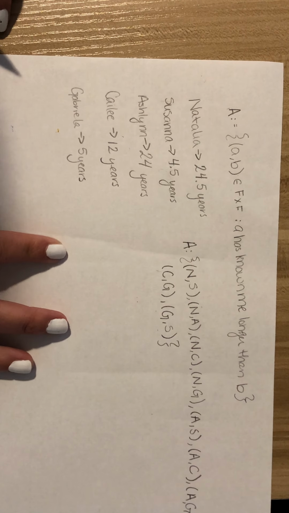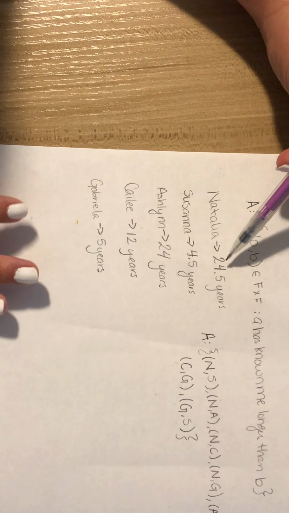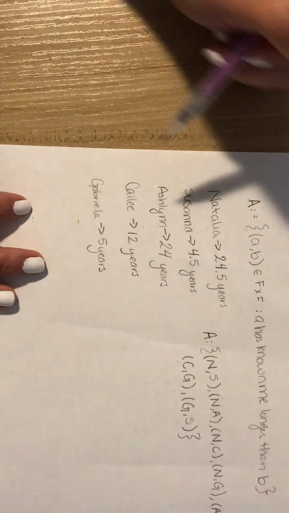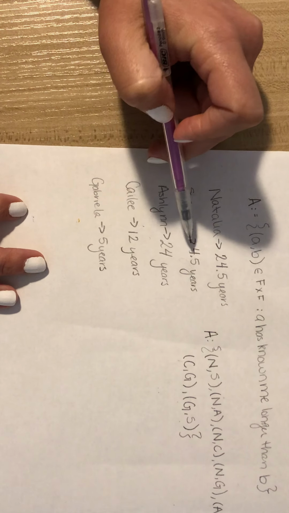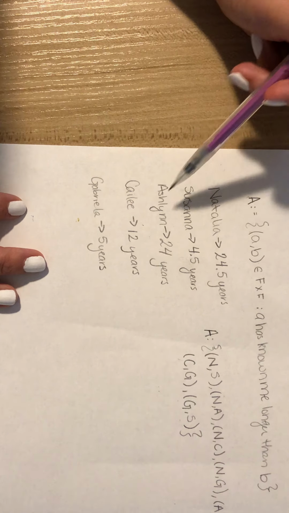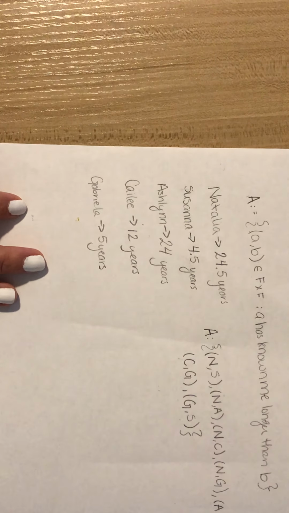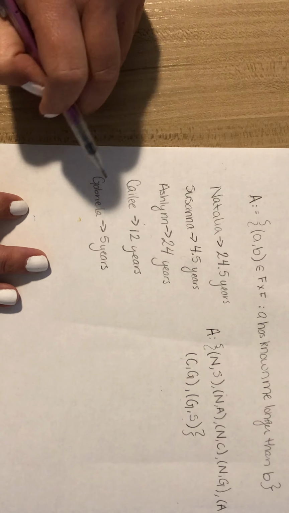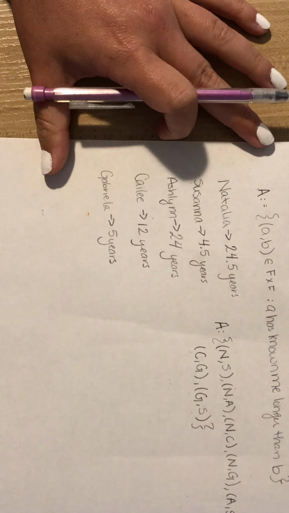So to do this, I've written a nice little organization chart here for you of how long I've known these people. Natalia, as I said, is my youngest sister. She's 24 and a half years old, so I've known her that long. Susanna is my friend from grad school, but I didn't meet her until the second semester, so I've known her 4.5 years. Ashlyn is my best friend since preschool, so I'm right at 24 years with her next month. Kaylee is a friend from high school, so that's 12 years ago. And Gabriela I met the first day of grad school, so that's exactly 5 years ago in a few weeks.